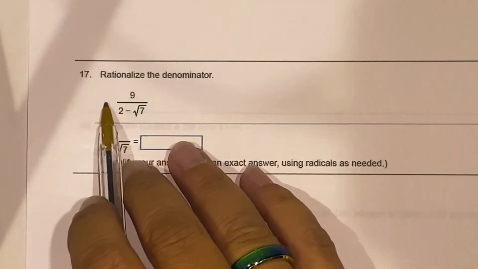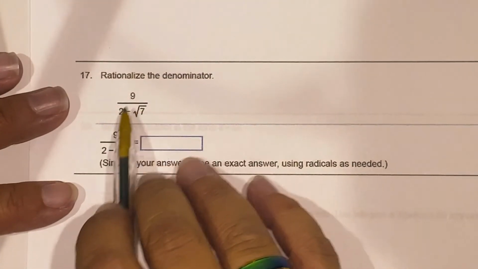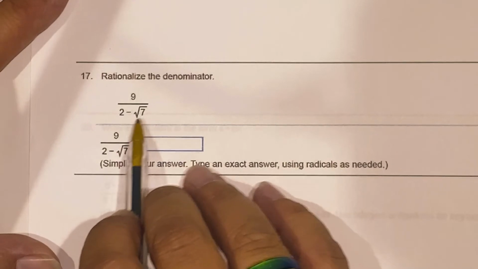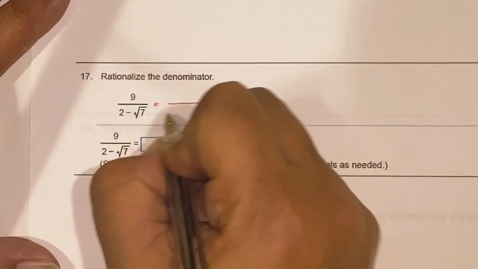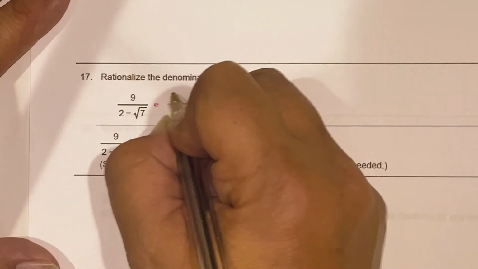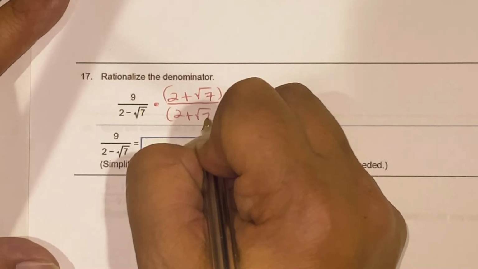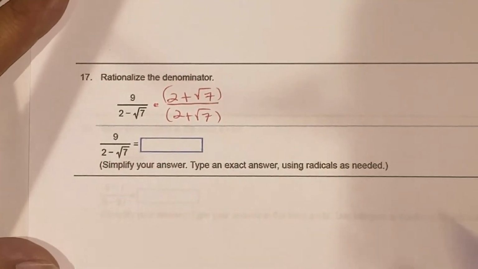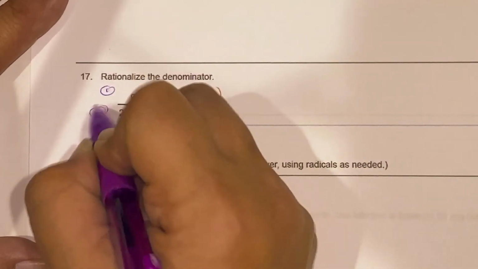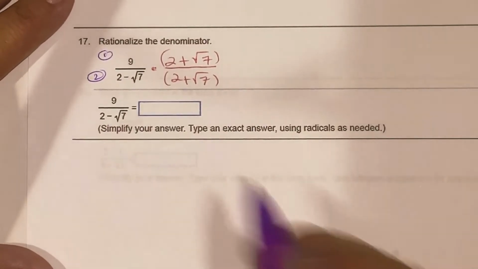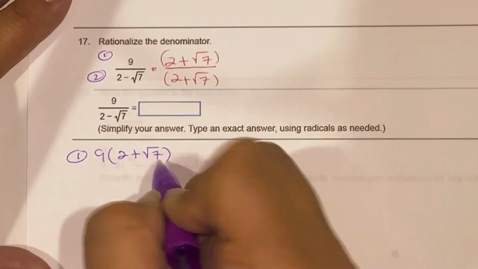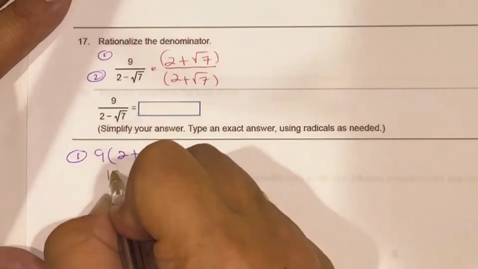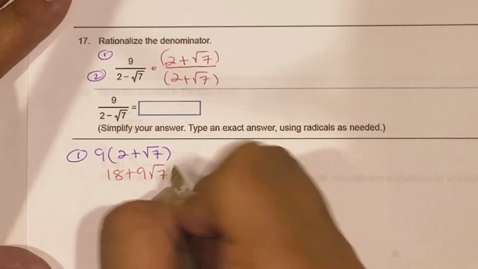On 17, it says rationalize the denominator. So when you see 9 over 2 minus square root of 7, rationalize denominator means you need to multiply by the conjugate. So I'm going to multiply the top and bottom by the conjugate of the bottom. So I'm going to use 2 plus square root of 7 for top and bottom. So now we see a line 1 and then a second line. So we're going to work with line 1 first. Line 1 says 9 times the parentheses 2 plus square root of 7. So you get 18 plus 9 square root of 7.